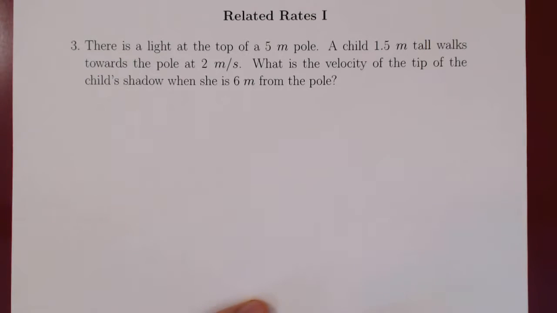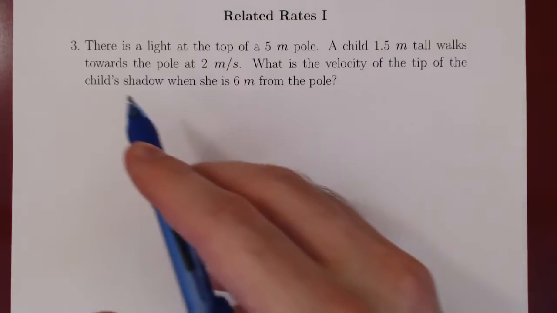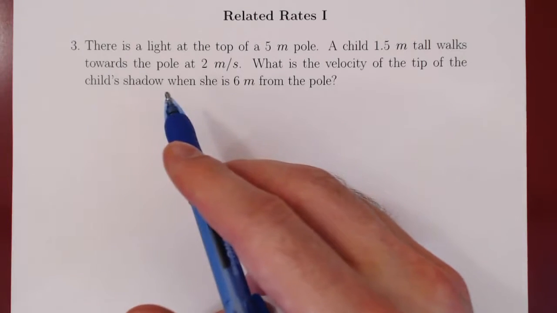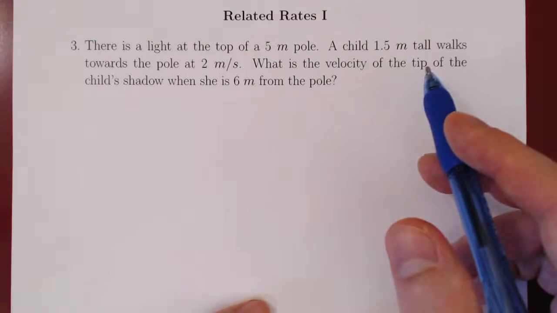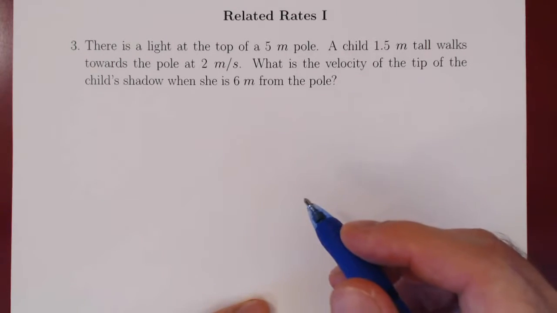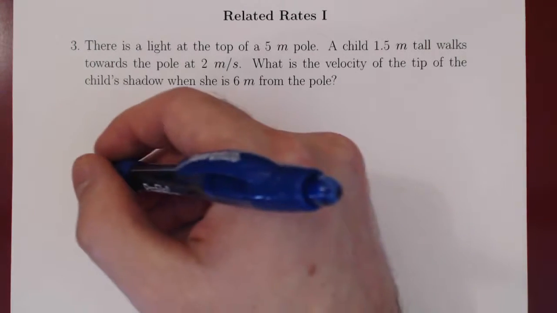So imagine this: you have a light at the top of a pole, and a child is walking towards it. Of course, the light is shining on the child, which will create a shadow on the ground. And we are asking for the velocity of the tip of the child's shadow when the child is 6 meters from the pole. So as always, first let's draw a picture of the situation.